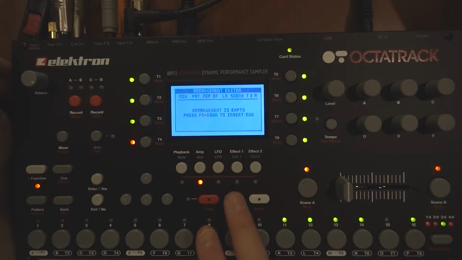Notice if you hit play, nothing will happen, and this is because we don't have any rows of commands for our arranger to tell the Octatrack what to do. Now, in each project, you could have up to 8 different arrangements, and each arrangement can have 256 rows of commands.